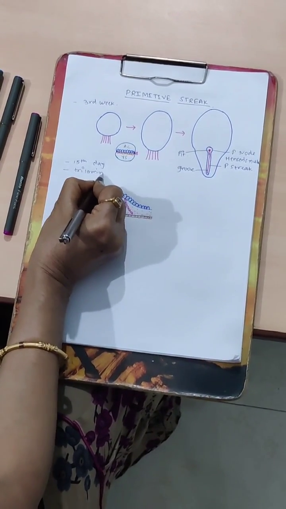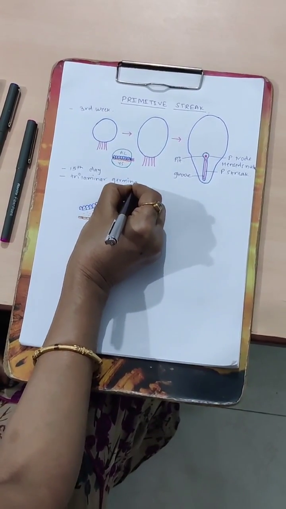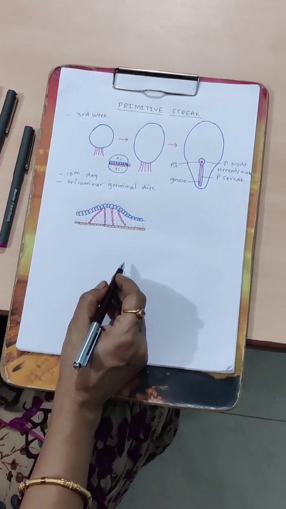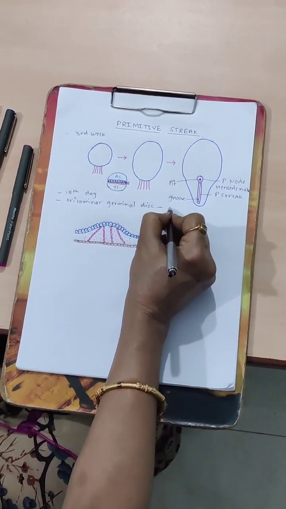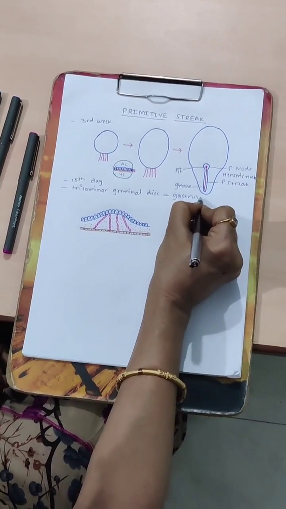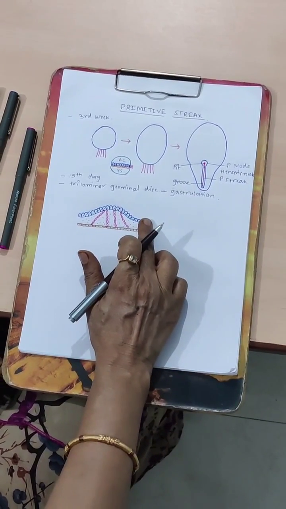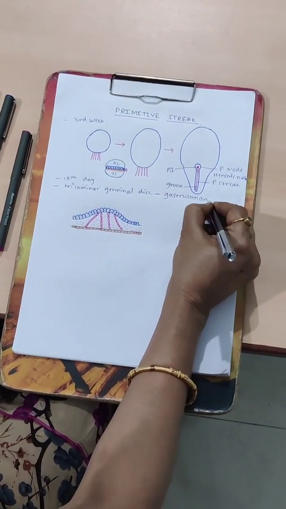This is the formation of the third germ layer, and this process is called gastrulation. The embryo which now turns from bilaminar to trilaminar is called a gastrula.